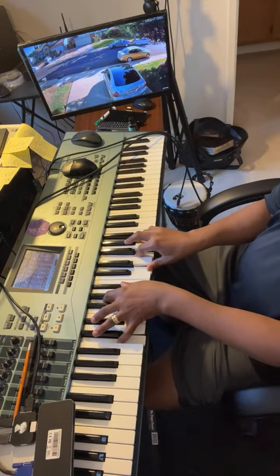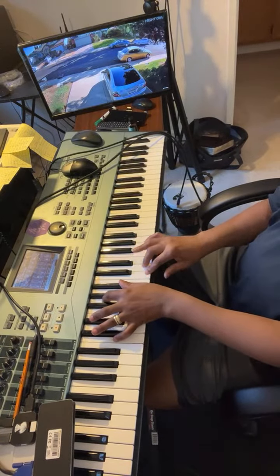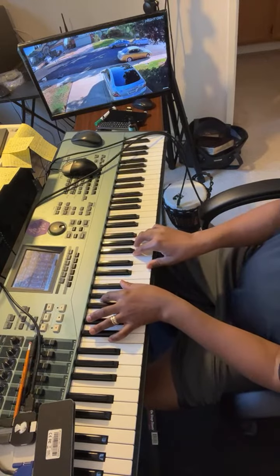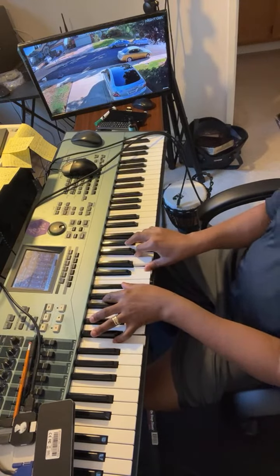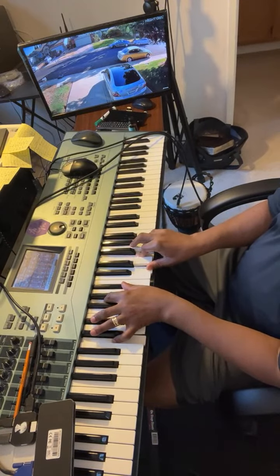Now, because I was fooling around with the sus2, I was on my way to show you something that I'm just discovering, messing around with it, right? So, what if I said, I want to flat my 4.